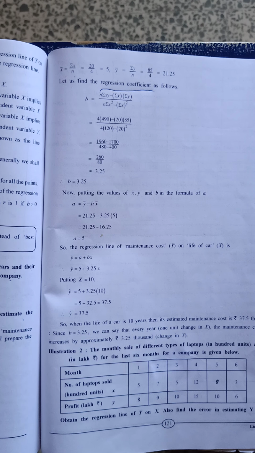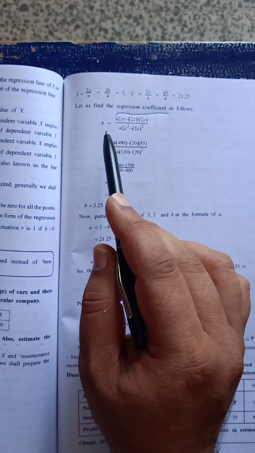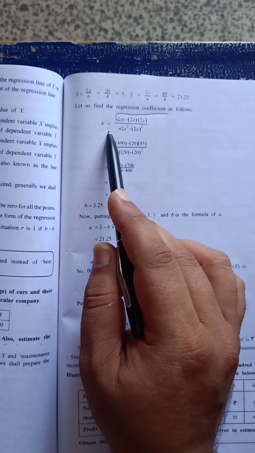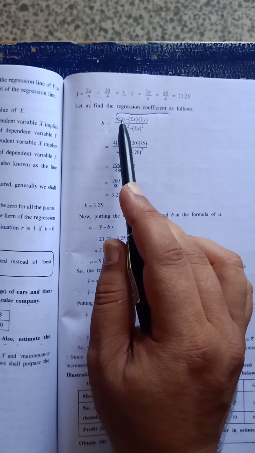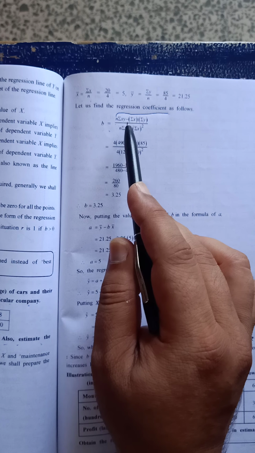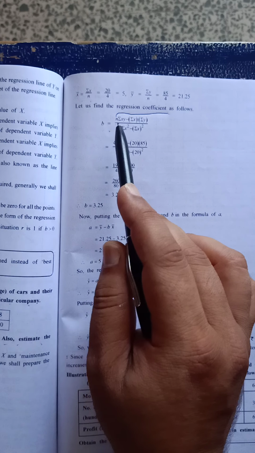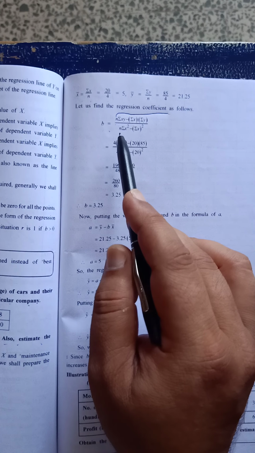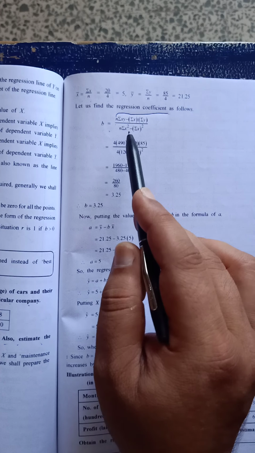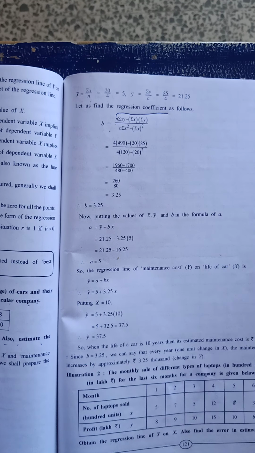Here they clearly mention, let us find the regression coefficient as follows. Regression coefficient means b. The formula of regression coefficient is b equals n sigma xy minus sigma x into sigma y upon n sigma x square minus sigma x the whole square.